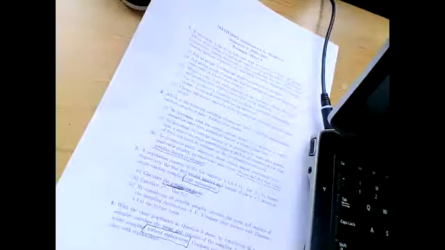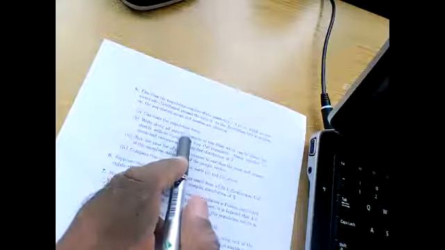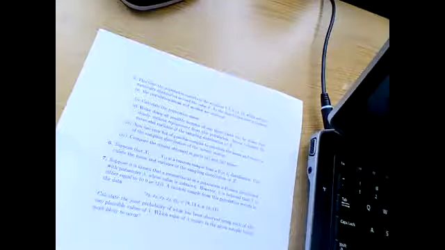All right. Now let's go to the next question, which is question 5. So question 5 is this one. You have a population with 5 different numbers. The first part is to calculate the population mean. So let's see how we can do this.